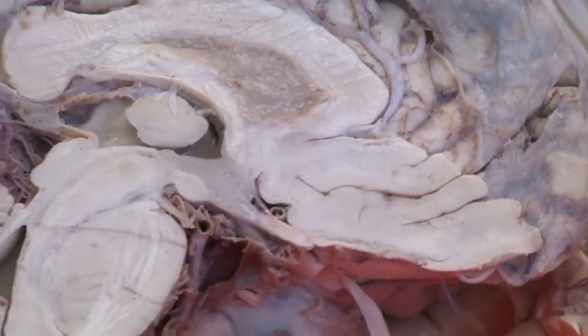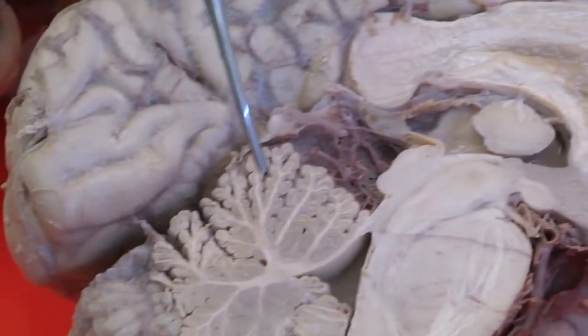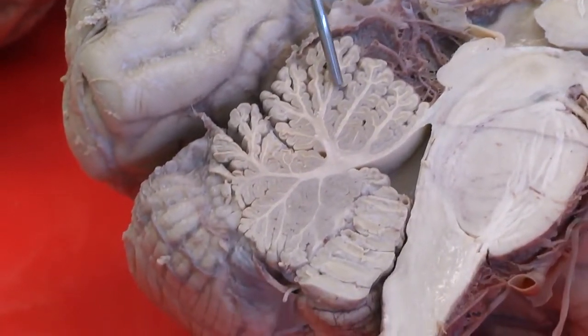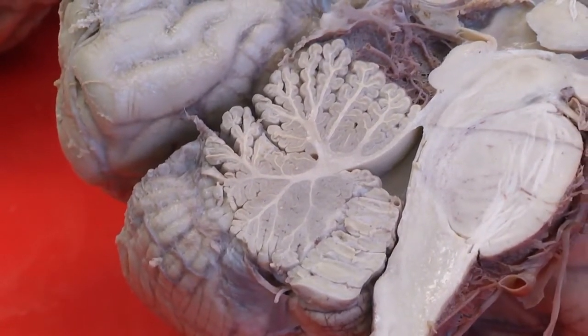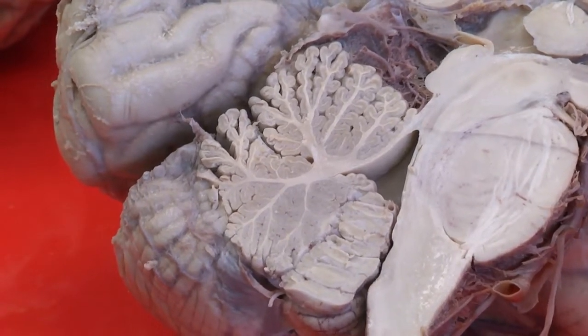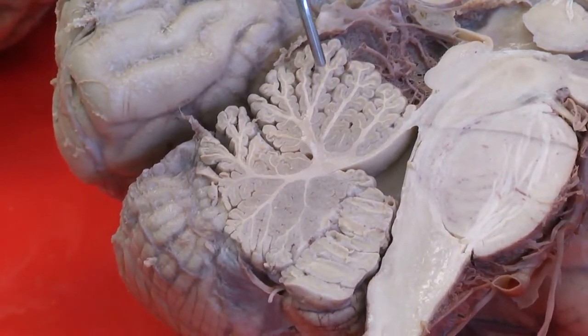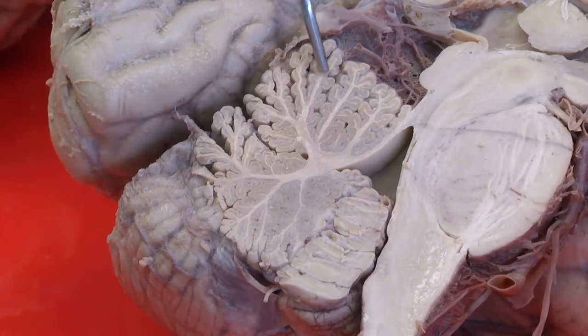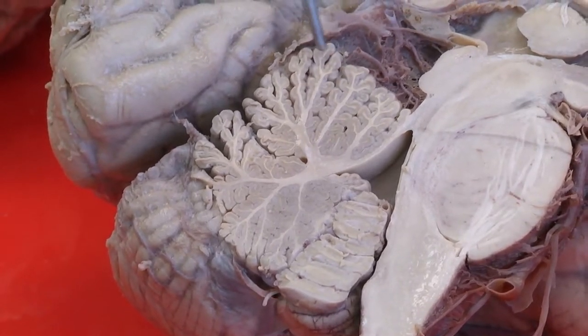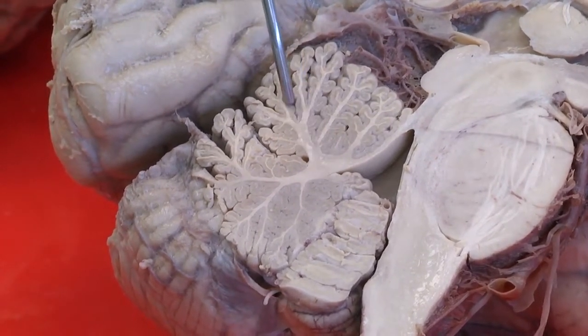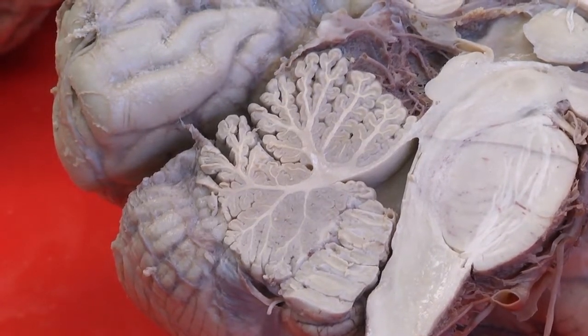When we look at the cerebellum, we see the same deal. It's just smaller. The hills and valleys are much smaller. In fact, they're called folia. But the name of it is not that important. What's important is that you can see that there's this outer gray area served by an inner white matter. Okay?